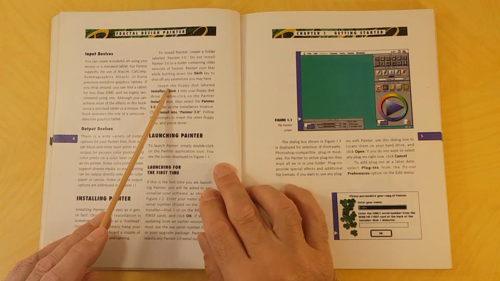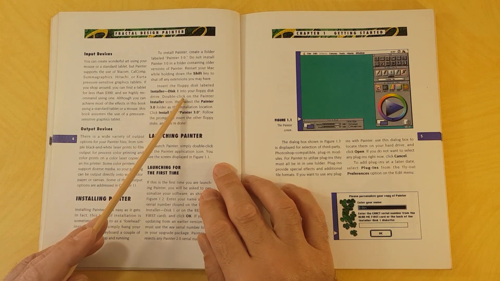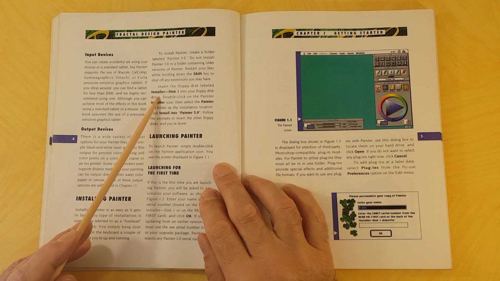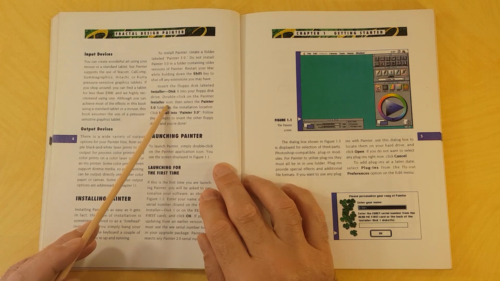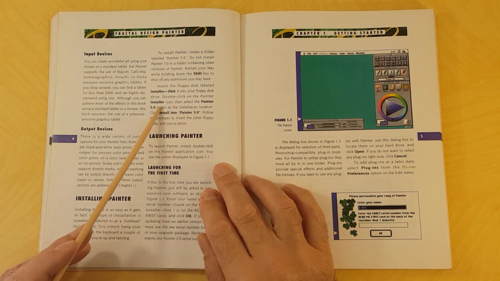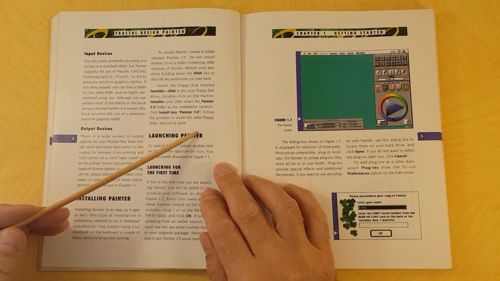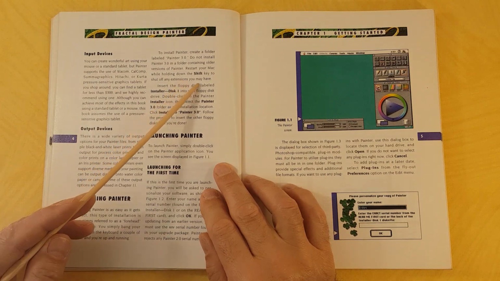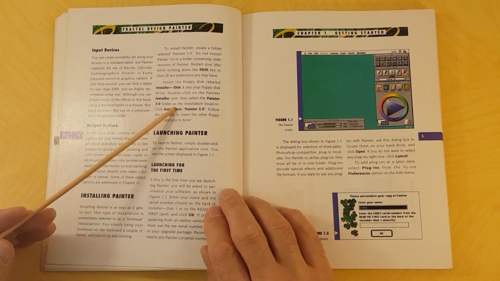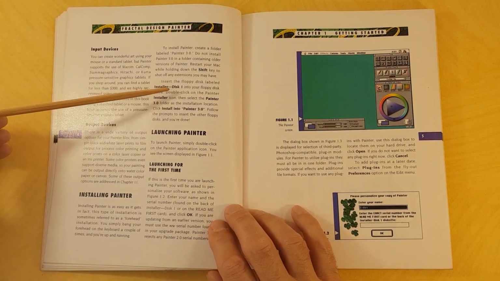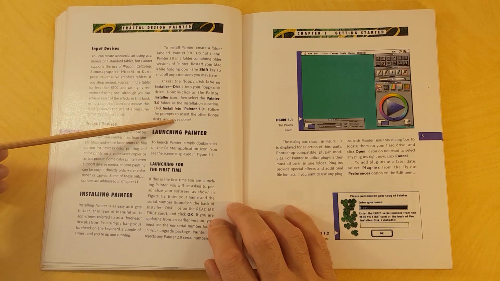Here you can see: insert the floppy disk labeled Installer Disk 1 into your floppy disk drive. Double click on the Painter installer icon. Then select the Painter 3.0 folder and click Install into Painter 3.0. So as you can see, floppy disk. Today, I wonder how many people remember that there were floppy disks in the past.